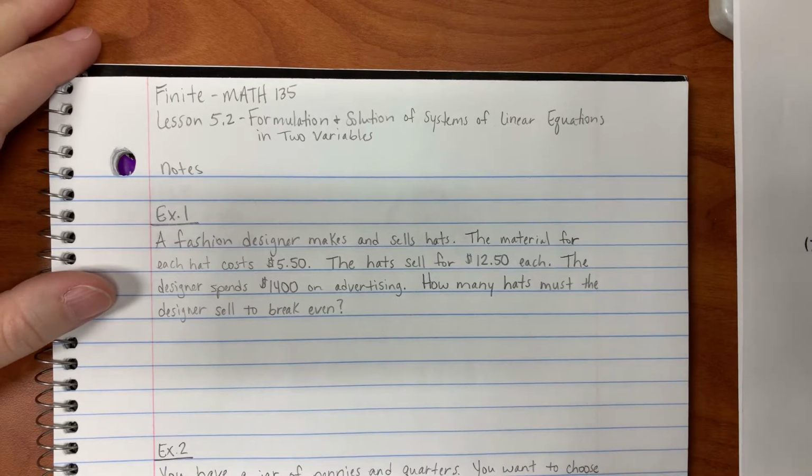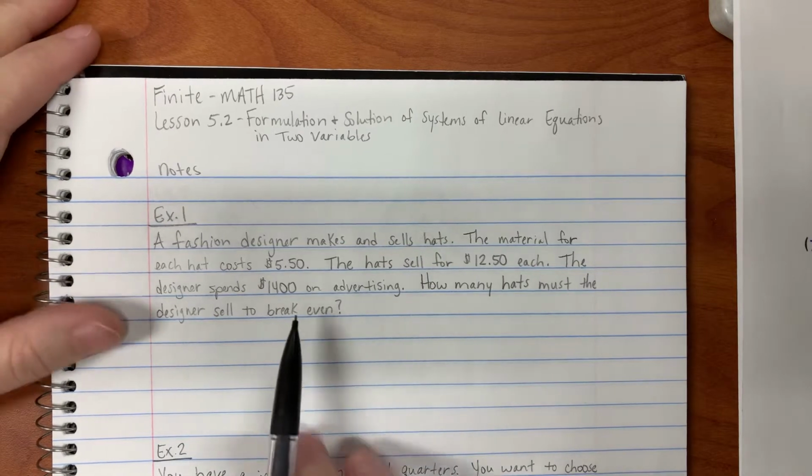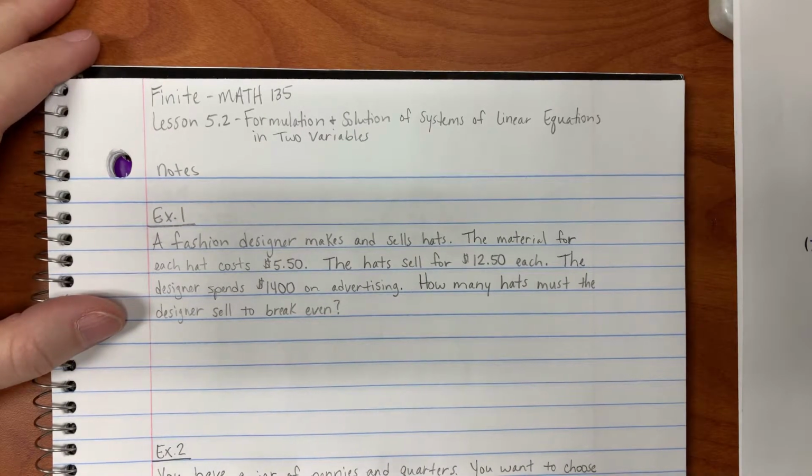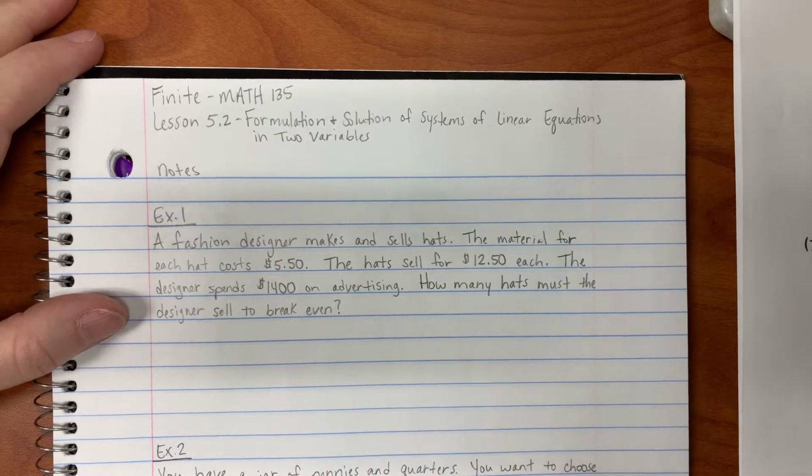Okay, so lesson 5.2 moves on to systems of equations. We start out with a couple of word type problems where we write an equation and solve it that way. And then there's a few where you just need to solve a system.